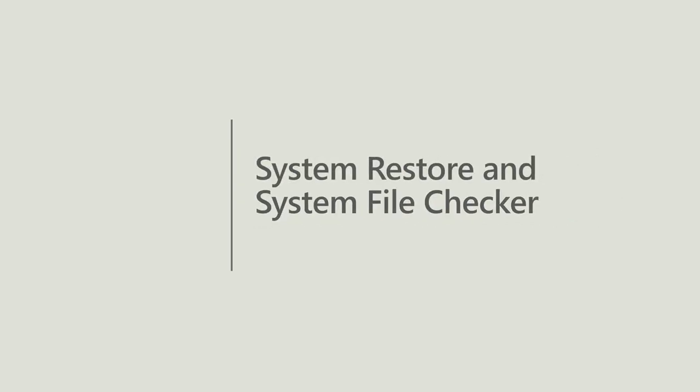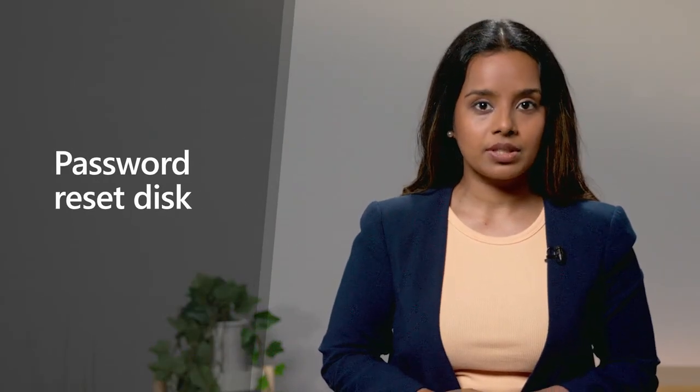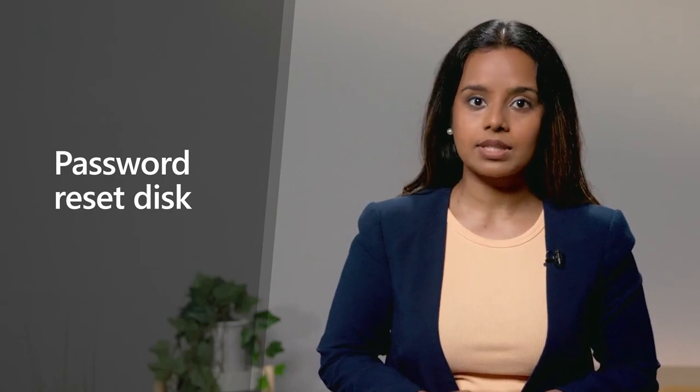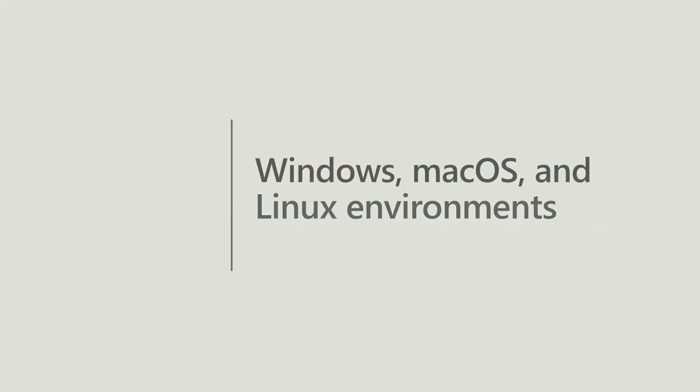Furthermore, tools like System Restore and System File Checker were covered to help you understand how they can benefit you during troubleshooting, help you maintain system integrity, and recover from errors. In an activity, you created a password reset disk, a practical skill crucial for recovering access to local accounts in Windows.